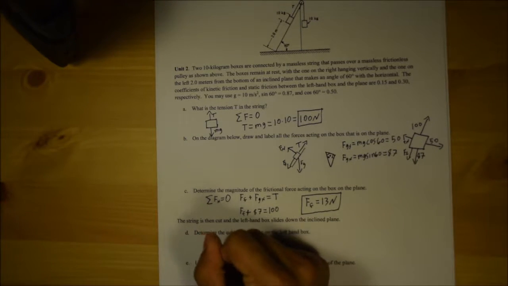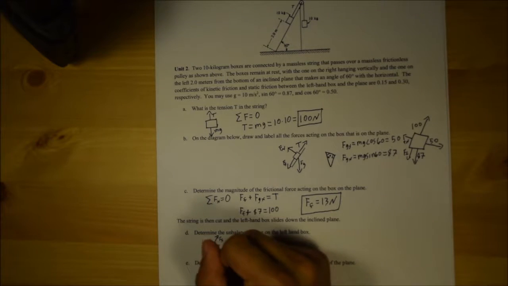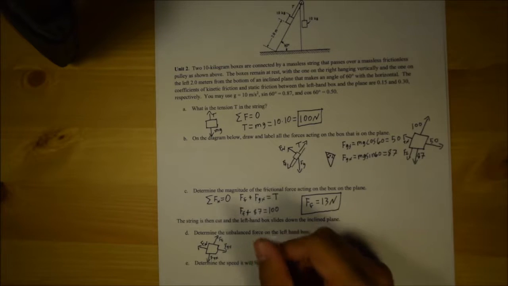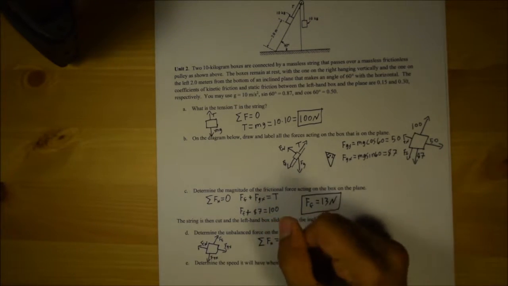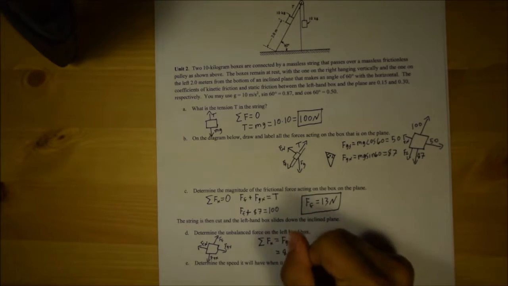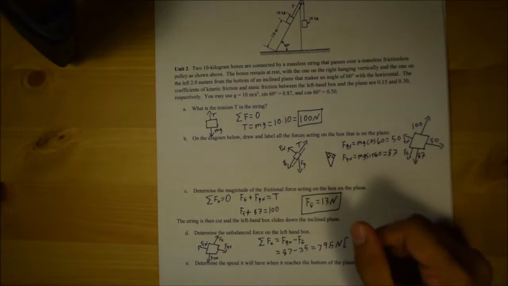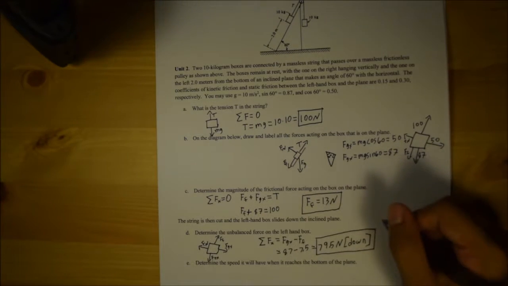So for the next part, we are determining the unbalanced force. So I drew another free body diagram because the pictures always help represent the problem in your head so you understand what you're solving for. And basically here, the sigma F equals the force of gravity in the x direction minus the force of friction, which is 87, minus the force of friction, which is 7.5, and we got 79.5 newtons in the direction down. Since this is a vector, we had to include the direction.